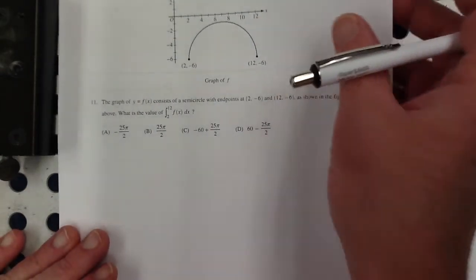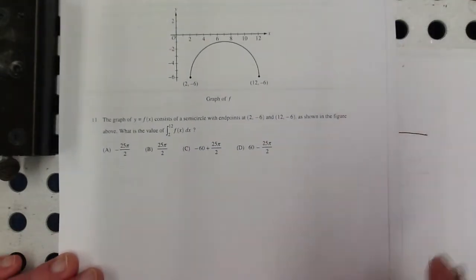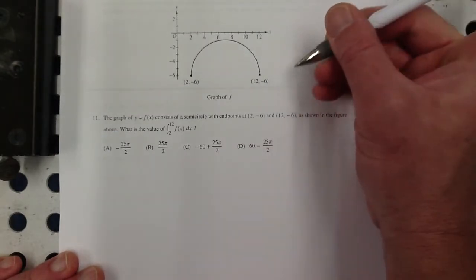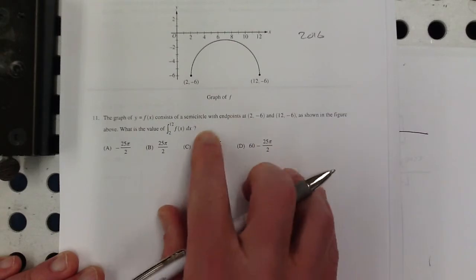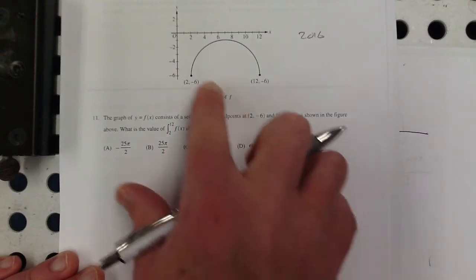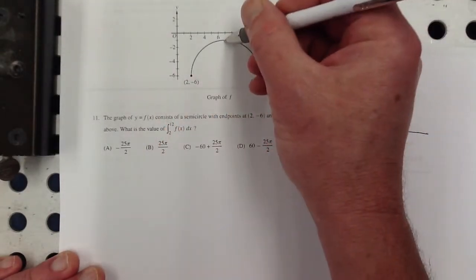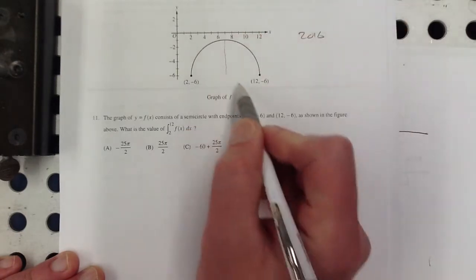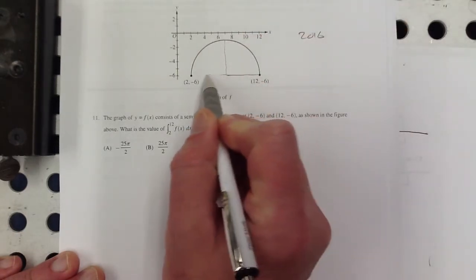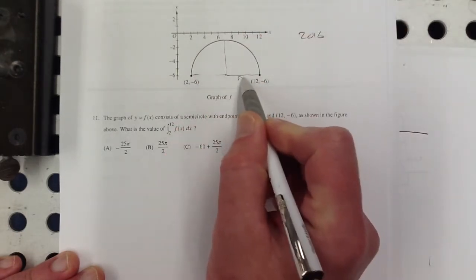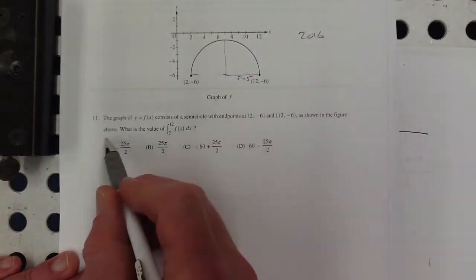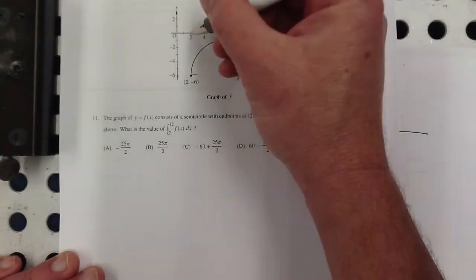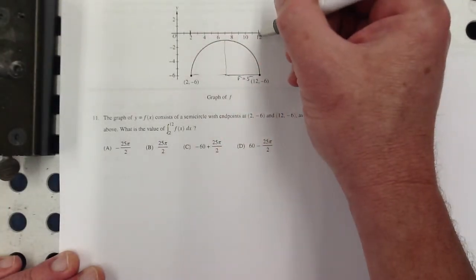All right, this is the 2016 practice test, continued from number 11. The graph of y equals f of x consists of a semicircle with the endpoints here and here. So let's see, if the endpoints are at 2 and 12, that's 10 across there, so the radius of this circle is 5. What's the value of the integral from 2 to 12?